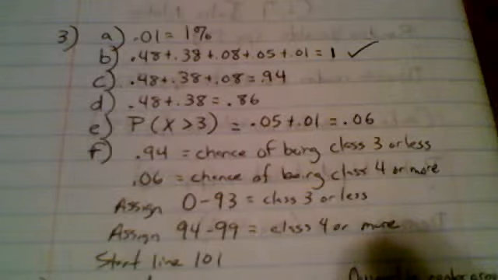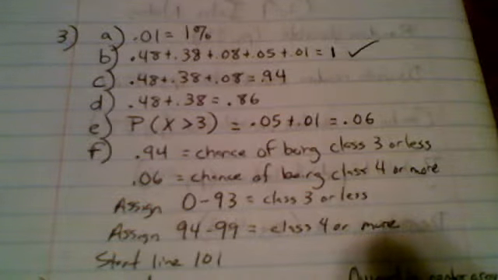And then in E, it says what is the event a son of a lower class father reaches one of the highest 2 classes? Well, the highest 2 classes is 4 and 5. So you can write that as the probability of X is greater than 3, because 4 and 5 is greater than 3. You could also write it as X is greater than or equal to 4. That would be the same thing. But that's just 0.05 plus 0.01. So there's a 0.06 or 6% chance of being in the 2 highest classes.